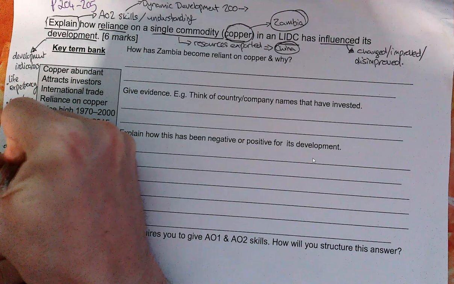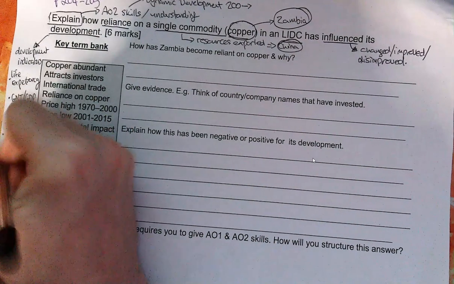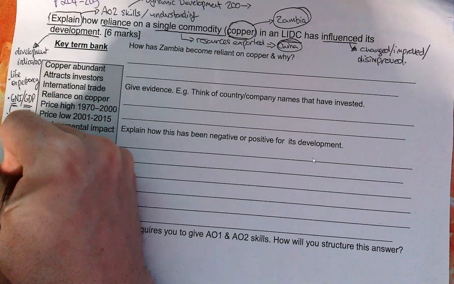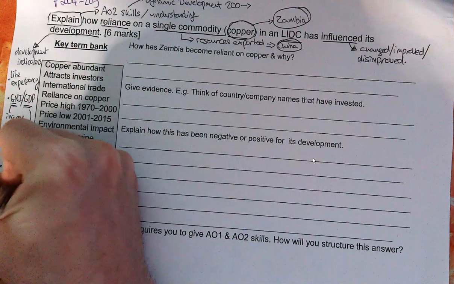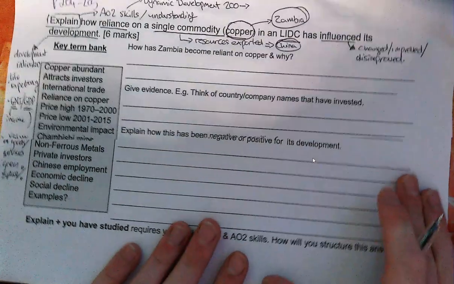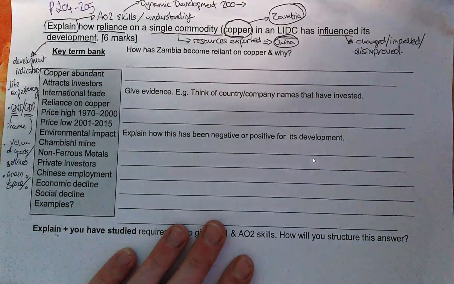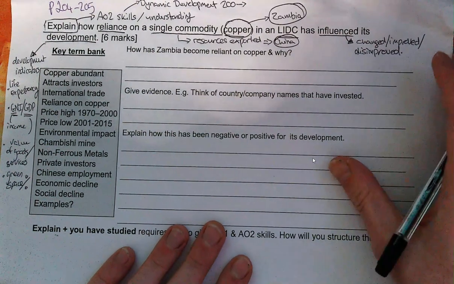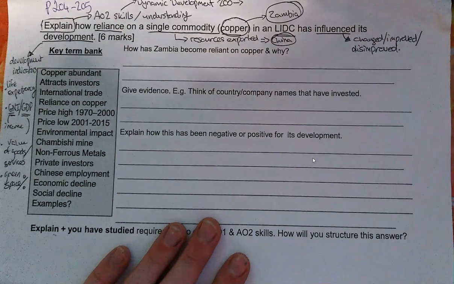And then you could also have environmental indicators, and those could be things like the percentage of green space in the country. For example, if a city has only about 4 or 5% green space, that means that they are not environmentally sustainable.